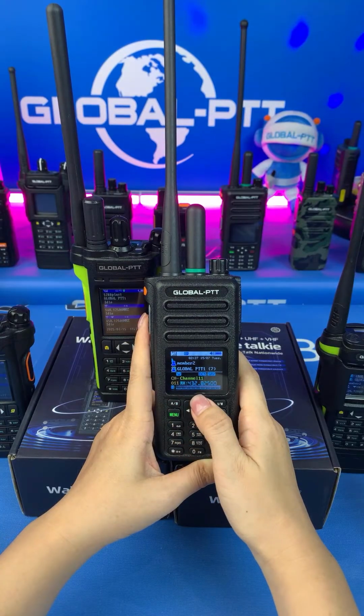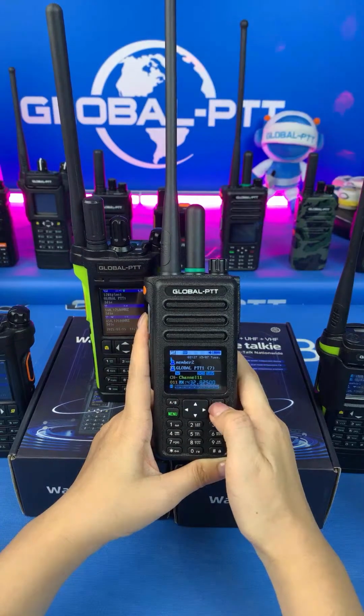This is the A and B. V and M is frequency mode, channel mode.